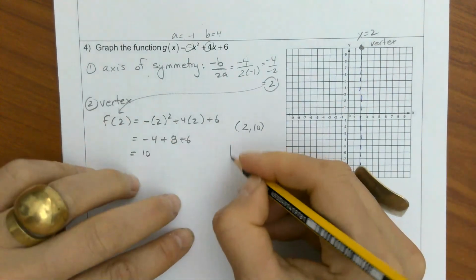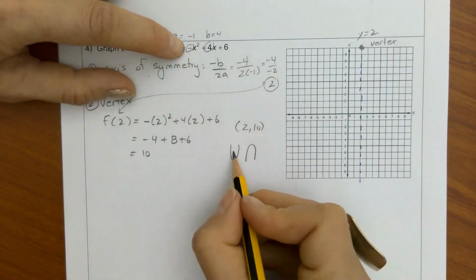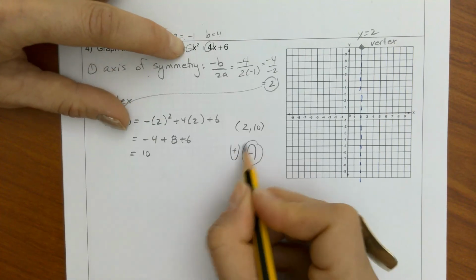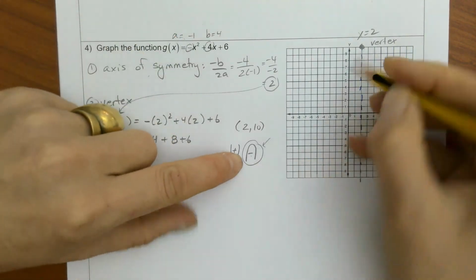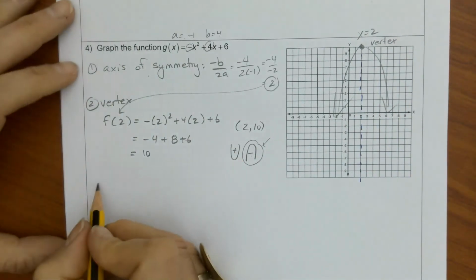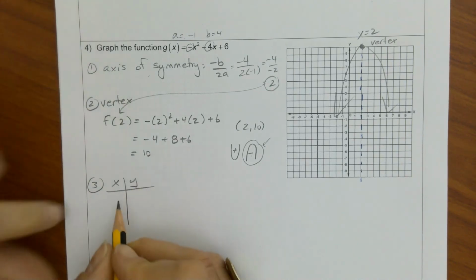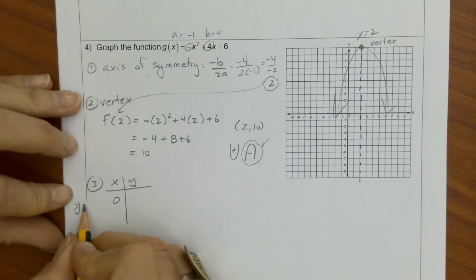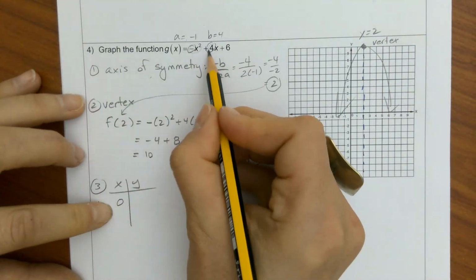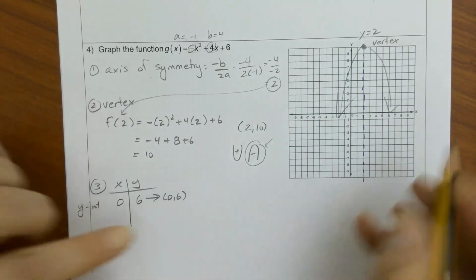Now I have to think, is it opening up or down? Negative means it's opening down. Positive means opening up. So I know it's going to be an opening down thing. It looks something like that. Now step 3, we want a table of values. The easiest point to choose is x equals 0. That's my y-intercept. So I'm left with 6. So my first point is 0, 6.